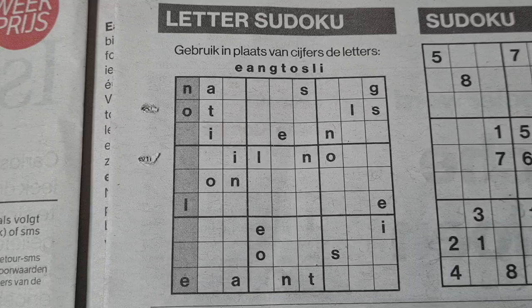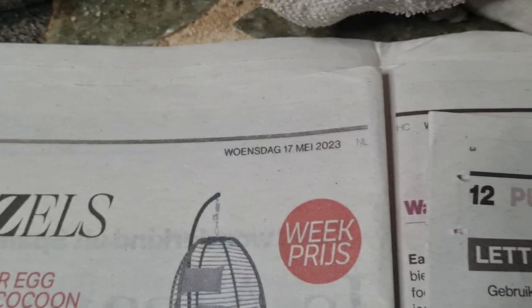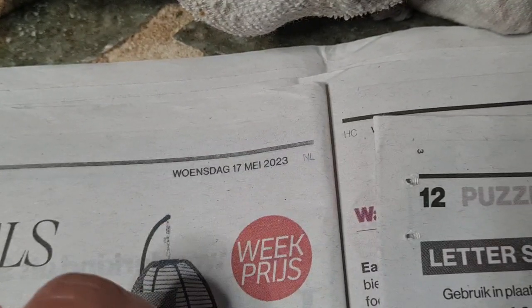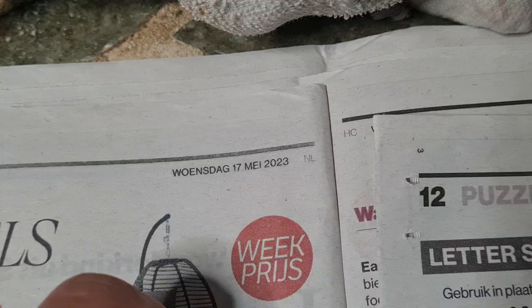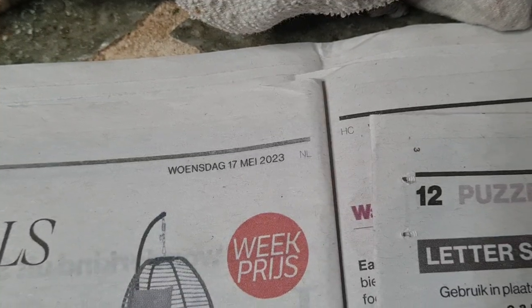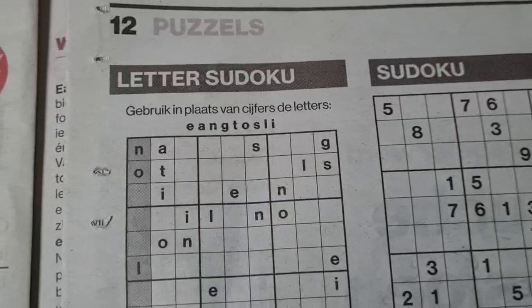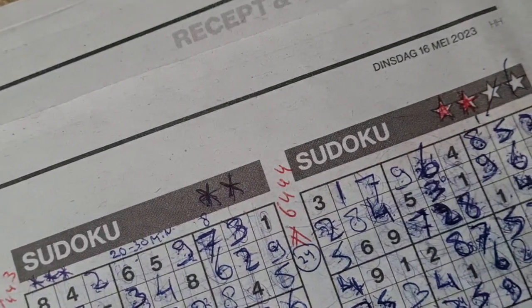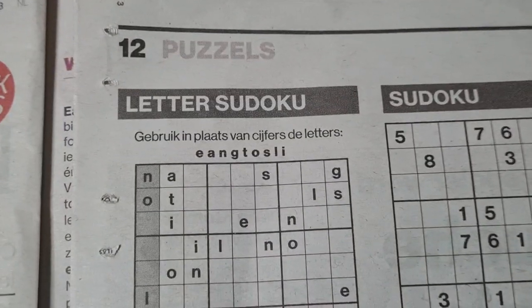The additional, not in today's newspaper on Wednesday. It's today, Wednesday, May the 17th. No. In today's newspaper, we have no extra puzzles, no additional. It's the additional of Tuesday, May the 16th. Yesterday, yes. We have three puzzles left.